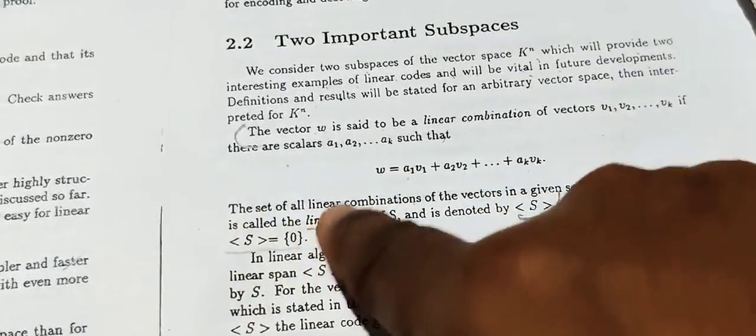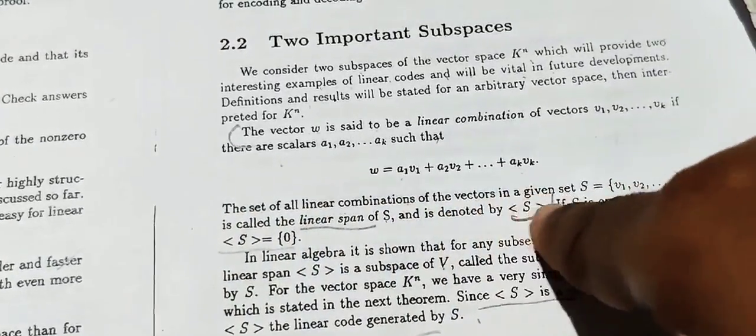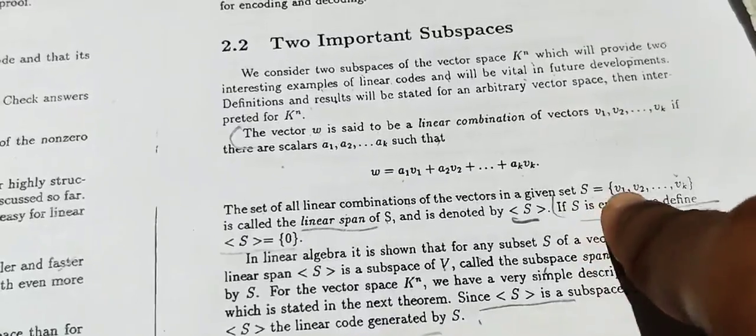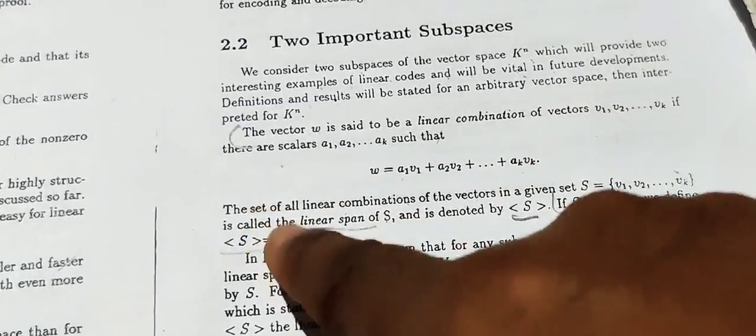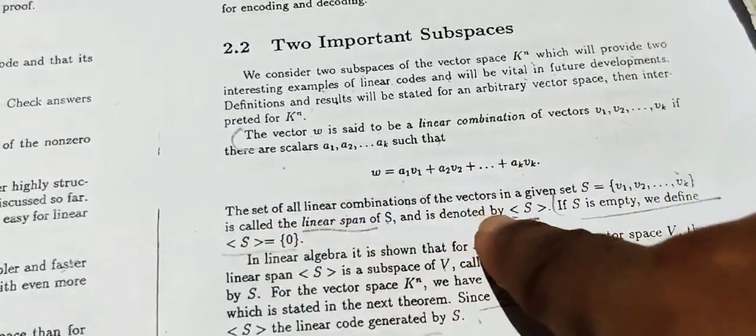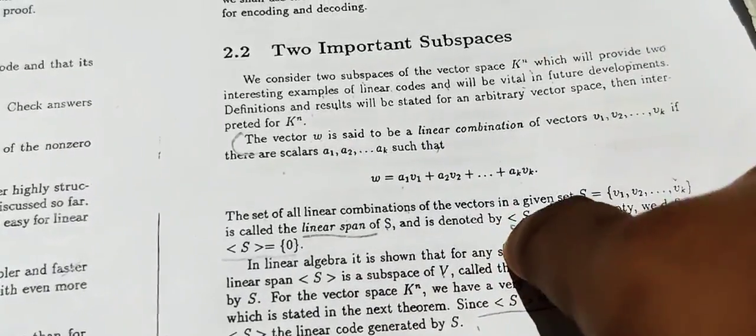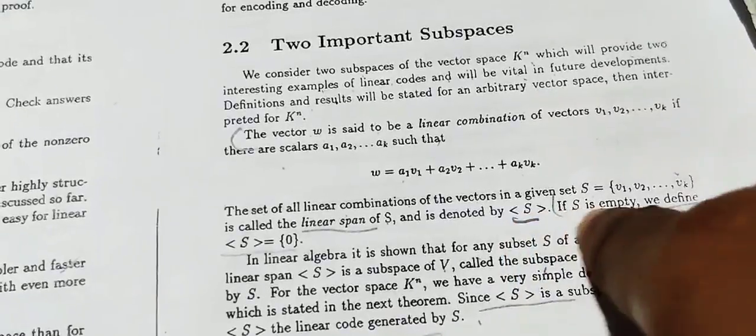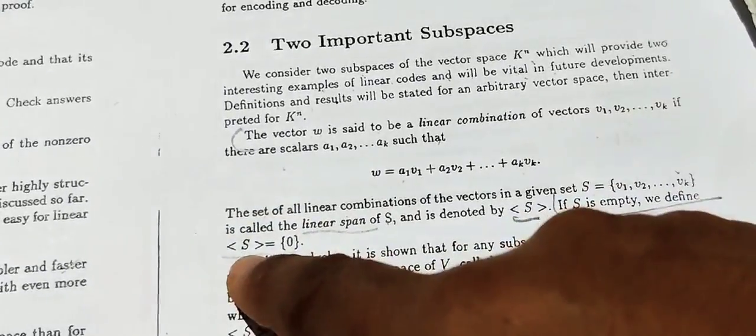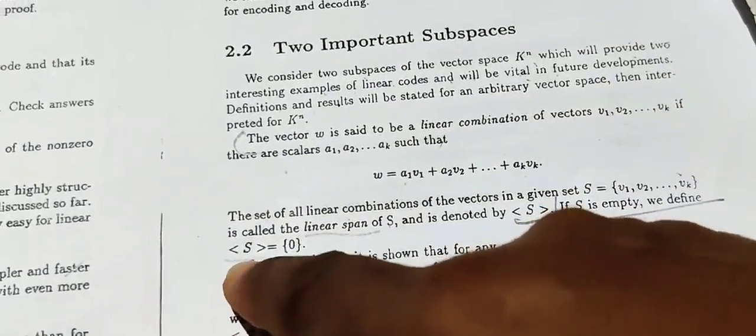The set of all linear combinations of the vectors in a given set S equal to v1, v2, etc., vk is called the linear span of S and is denoted by span S, the set spanned by S. If S is empty, we define the span of S to be the singleton 0.